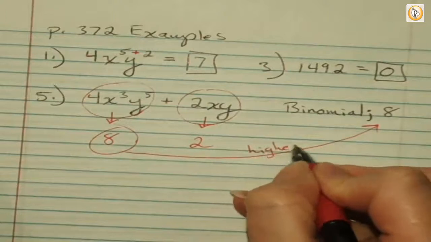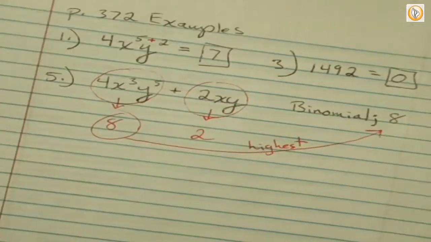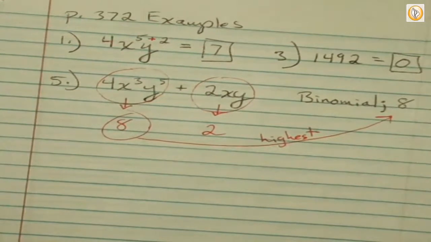Write this down. Chat, you had a question. Does it have to be written in descending order for it to be a polynomial? Good question. When I'm grading your papers, it would be very beneficial for you to follow the rules. But I'm not going to mark it wrong if you didn't put it in descending order.